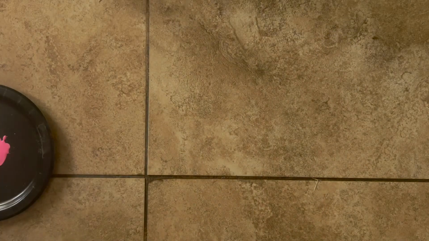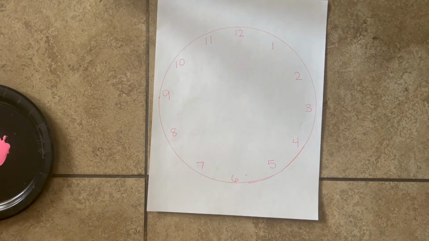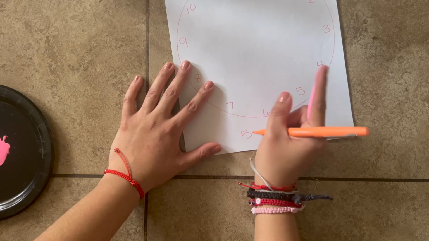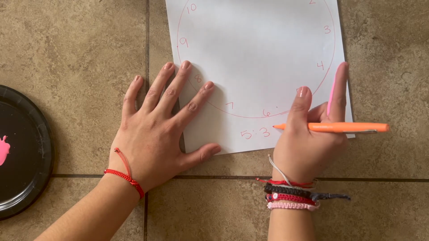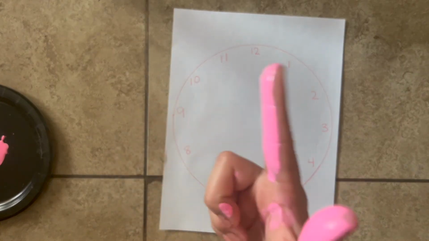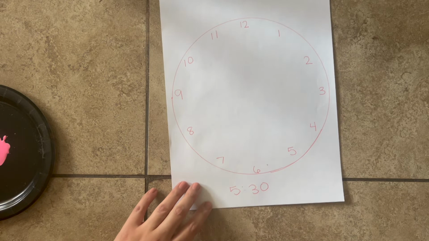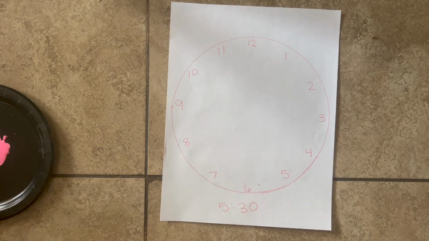Now you're going to try one on your own. So make another empty analog clock like this one. And we are going to be making the time 5:30. Take some time to try to see if you can use your thumb for your hour and your index finger for your minutes to make 5:30, like we did in the previous example.